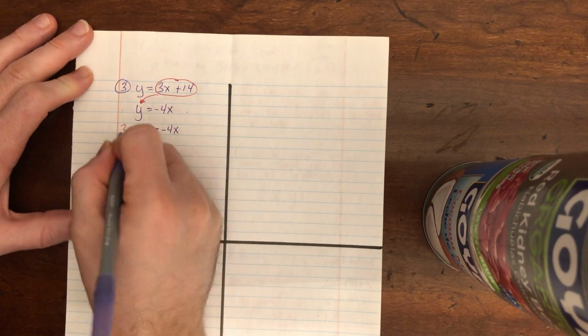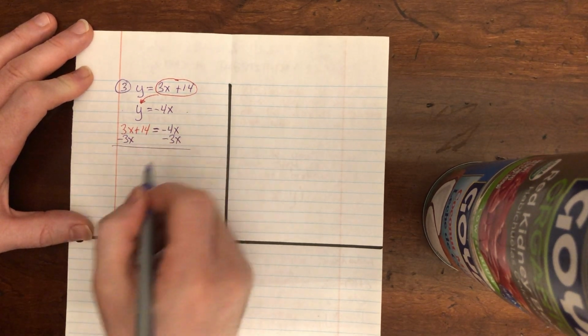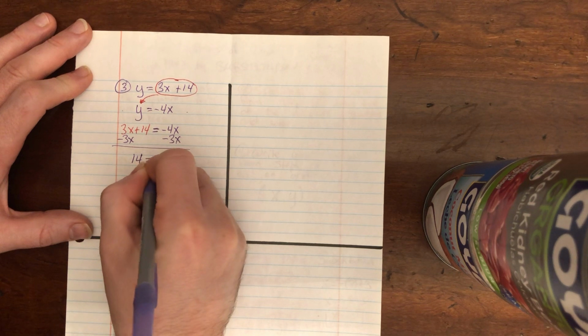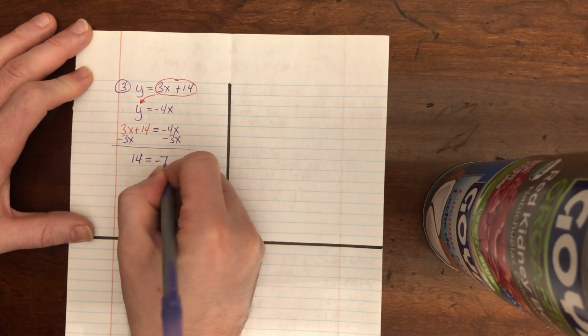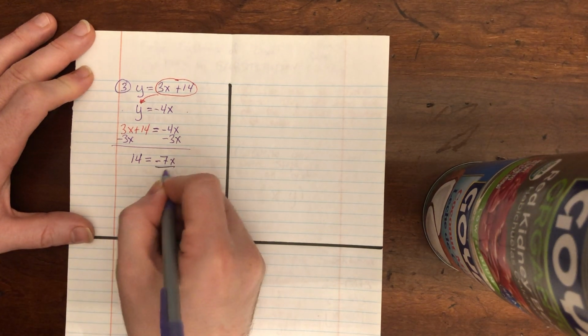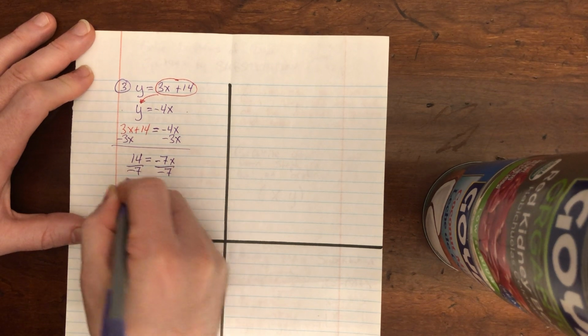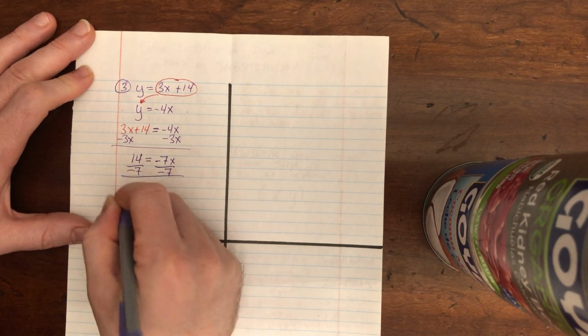So to get all the x's on one side, I would subtract the 3x. So that would leave me with 14 equals negative 7x. We want to get the x by itself, so we're going to divide each side by negative 7. So negative 2 equals x.